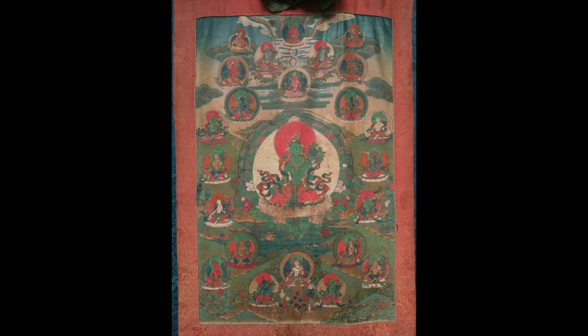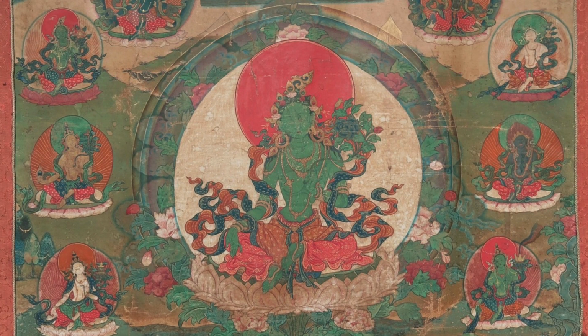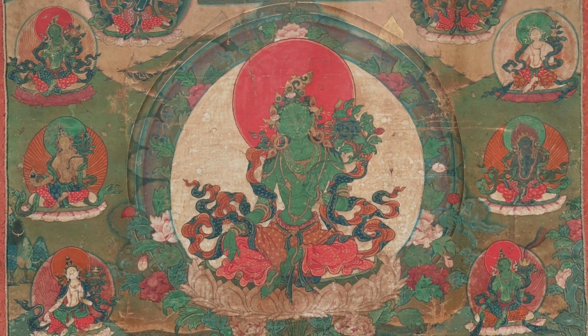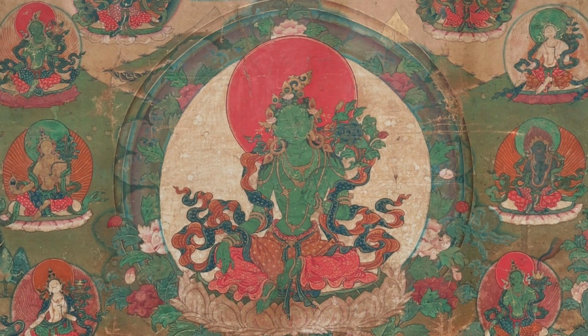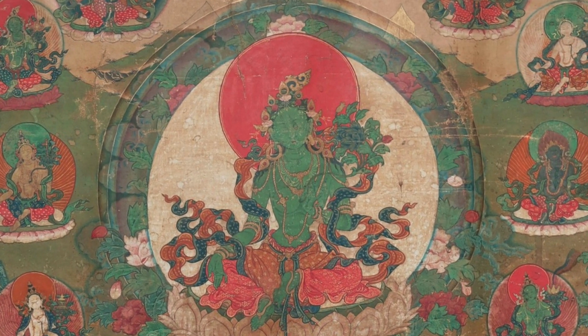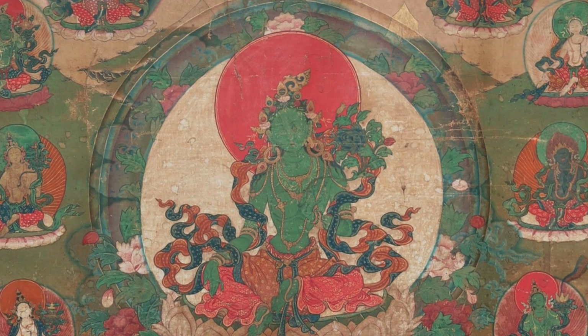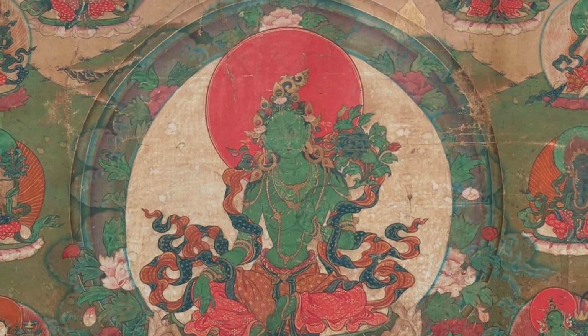So if you have a Tara, and I'm using Tara here as an example, green Tara, white Tara, blue Tara. If you have a green Tara face, you do not want the face to blend in with the background landscape or the background architecture or the registers of other figures. So you need the face to stand out. Therefore, you need to put a circle.